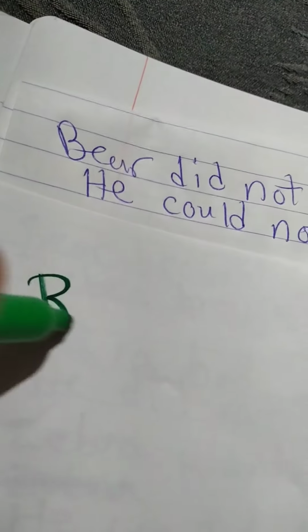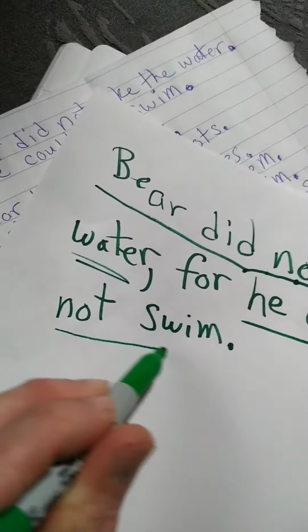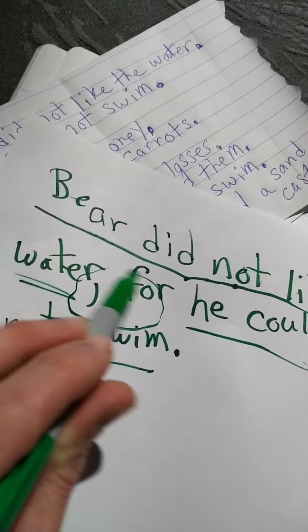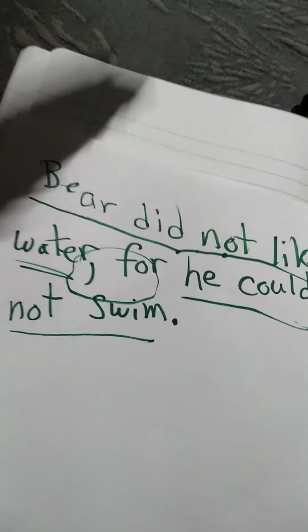So you guys notice the first part could be a sentence on its own, right? Bear did not like the water. That could be a sentence. And he could not swim could also be a sentence. So this comma and the word for, it's linked them both together. All right, let's try 2 more. Okay, coming up next.